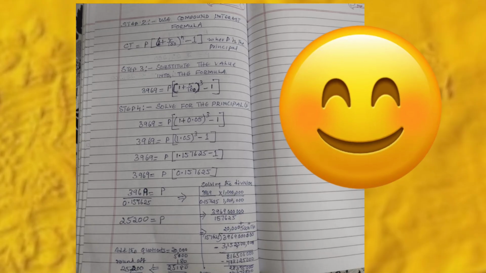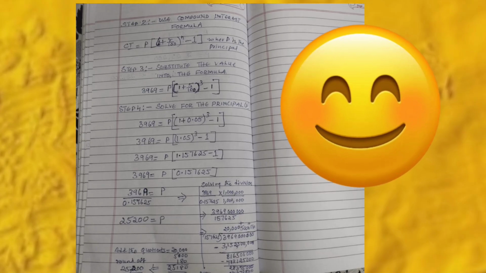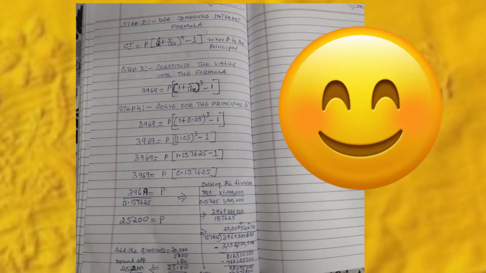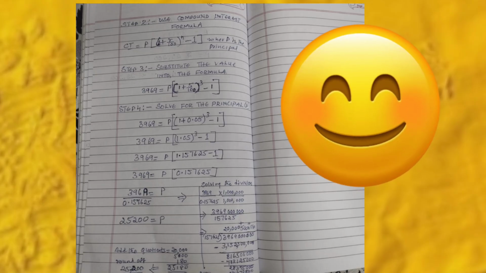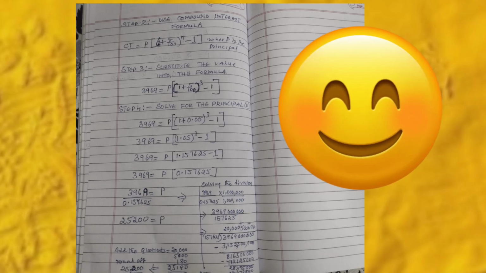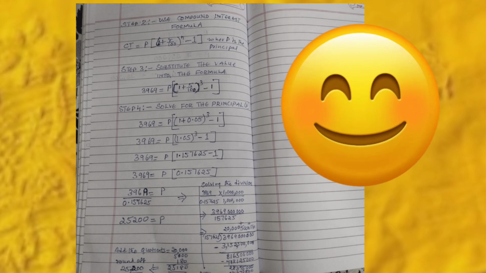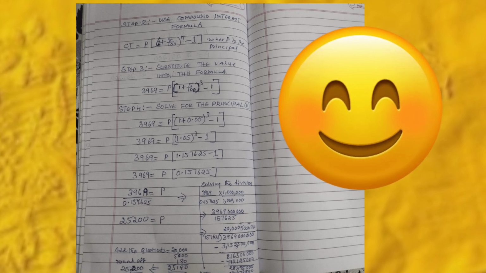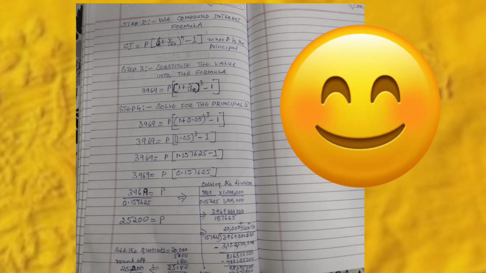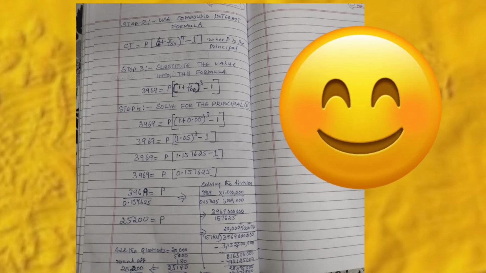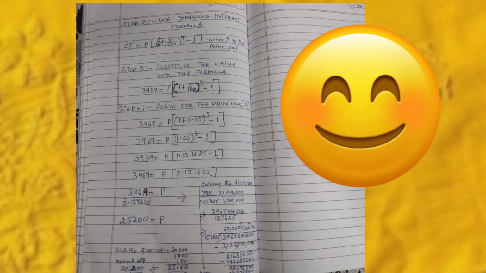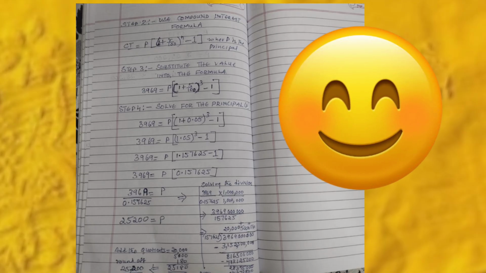So 3,969 is equal to principal amount times, and after minus 1, you are going to get 0.157625. See the solving I have done, children, so that you practice this. 3,969 divided by 0.157625 is equal to the principal amount.